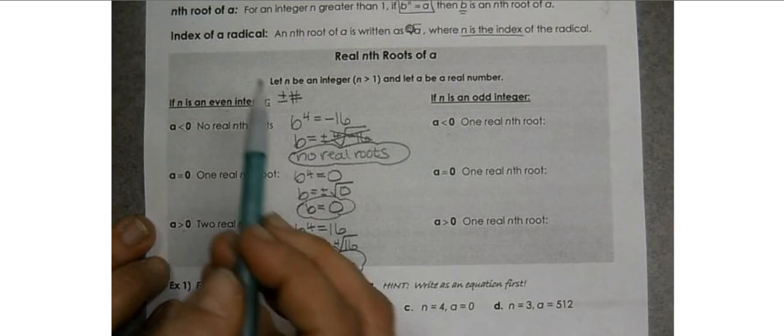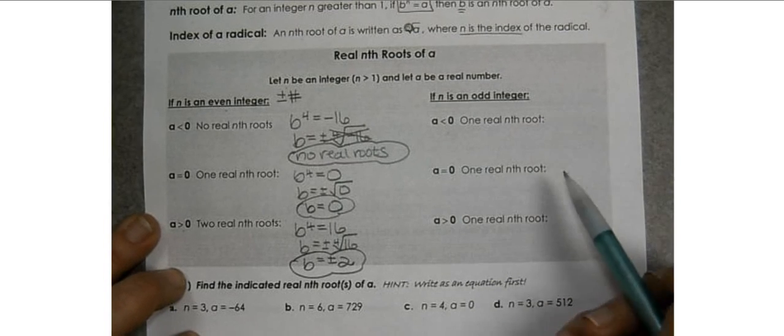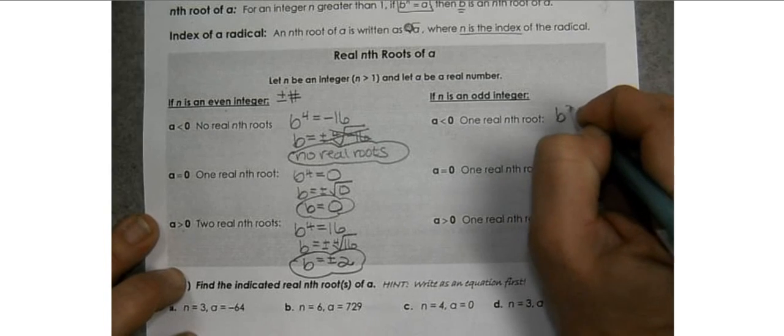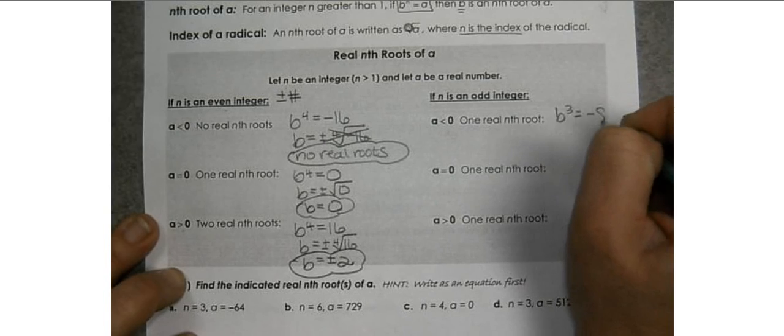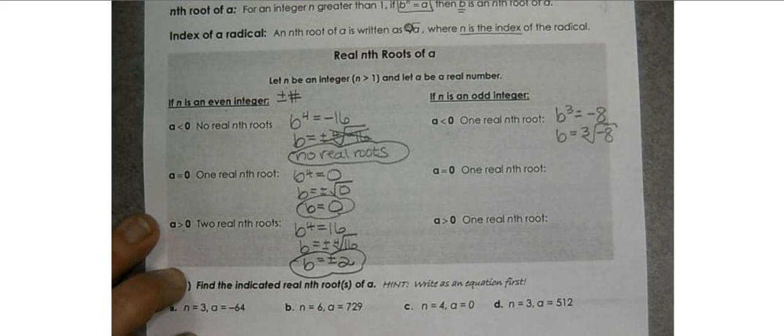So if it's an even integer, let's always use that plus or minus, but remember that we can't ever take the even root of a negative number. Now, if it's odd, it's a little easier. There's only one real root each time, and let's look at why that is. Let's say that we have b cubed equals negative 8. To solve that, we would just take the cube root of negative 8. With odd roots, we don't need the plus or minus.